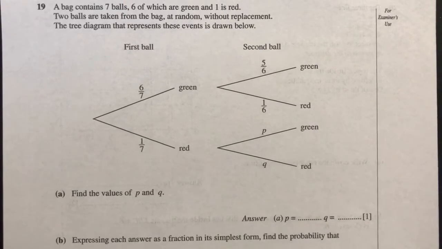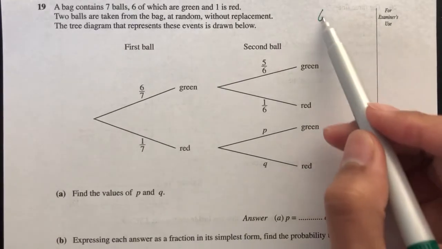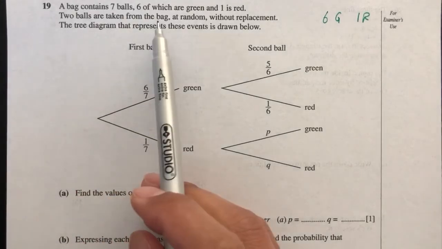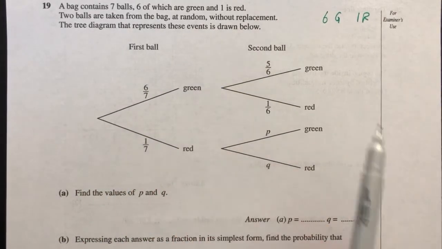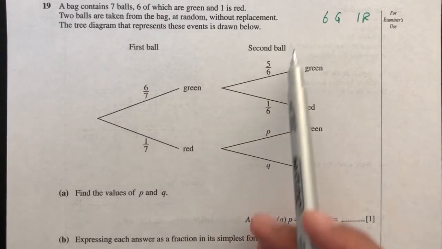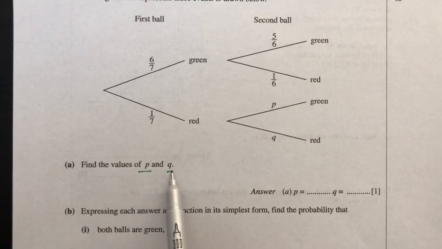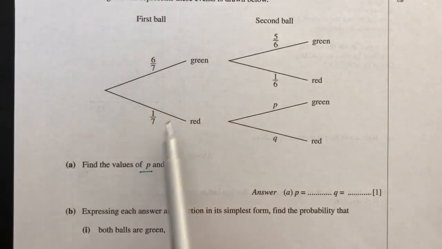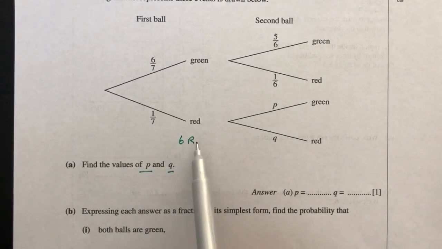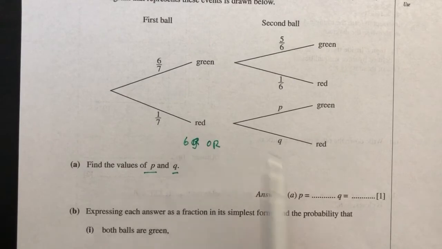Question number 19. A bag contains 7 balls, 6 of which are green. So 6 green and 1 red. We take 2 balls from the bag without replacement. So the first ball has this tree, and the second ball has these 2 trees. So part A, find the value of P and Q. If for the first ball we take red, what is remaining? We remain with 6 green and 0 red. That's what's remaining after taking 1 red.